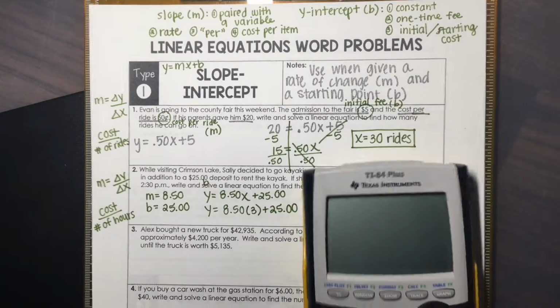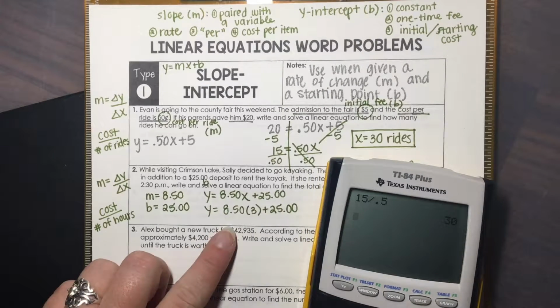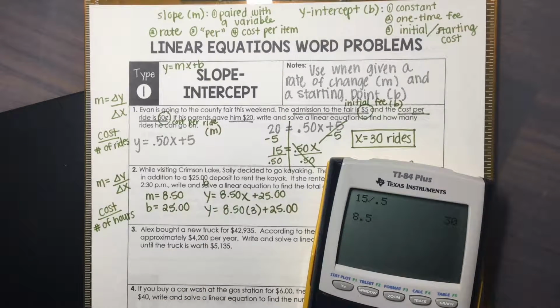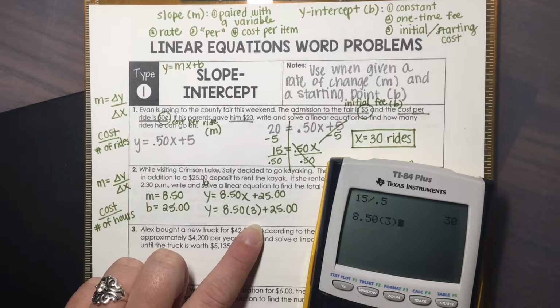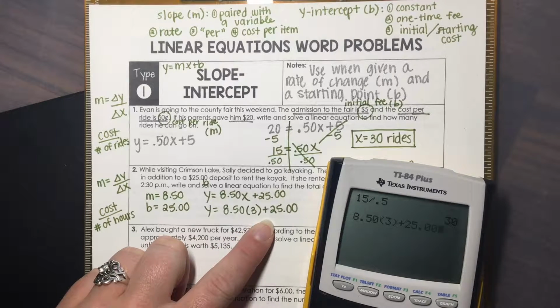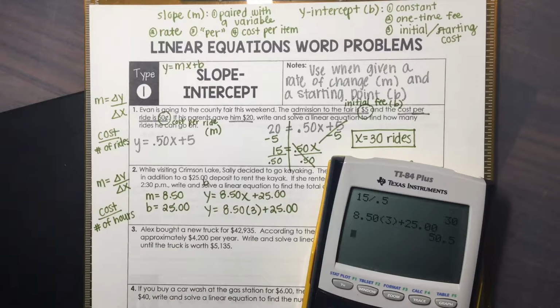Now I go to my calculator. I have 8.50 parentheses 3 to represent my 3 hours plus $25. What this tells me is that in order to rent the kayak for 3 hours, Sally's total cost is going to be $50.50.